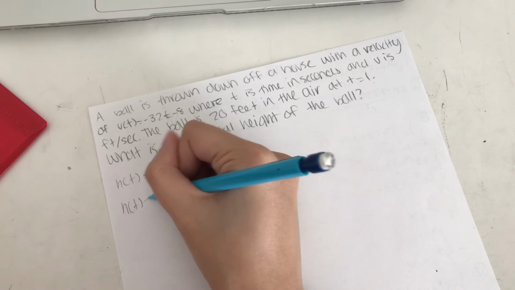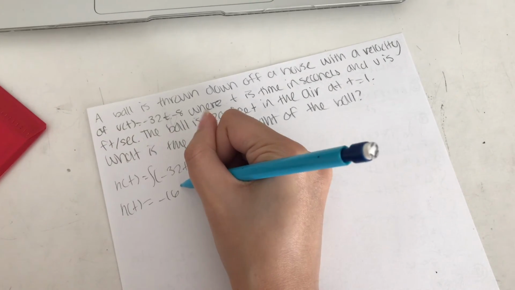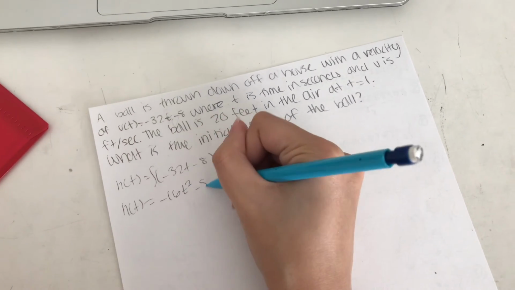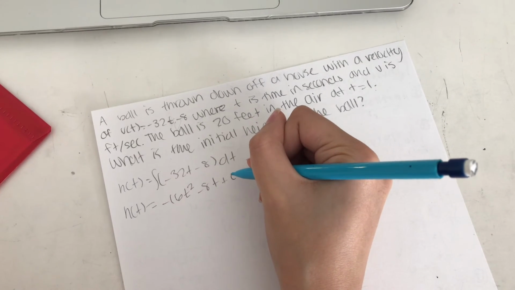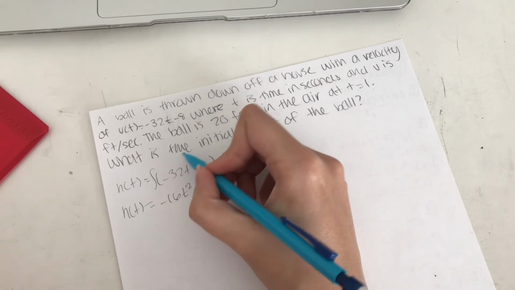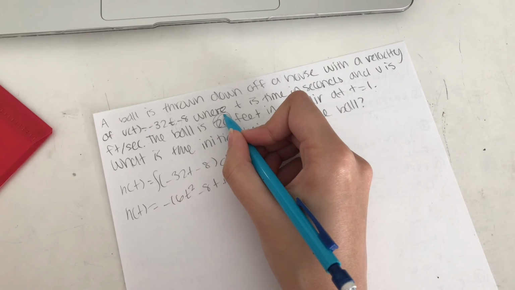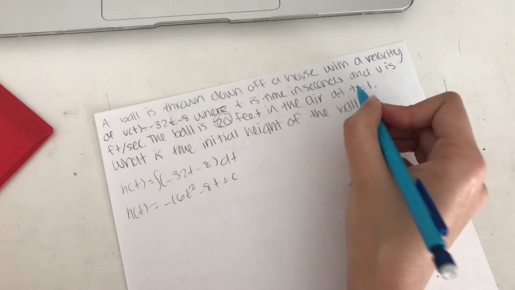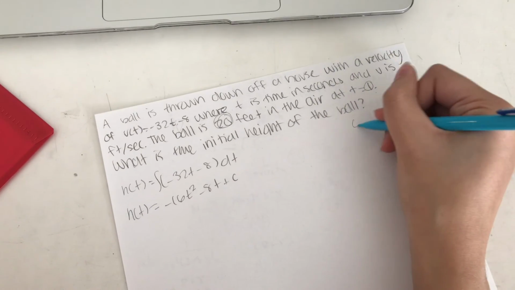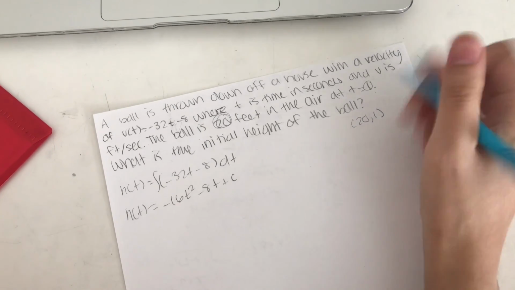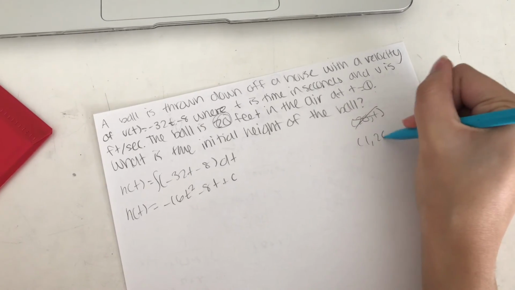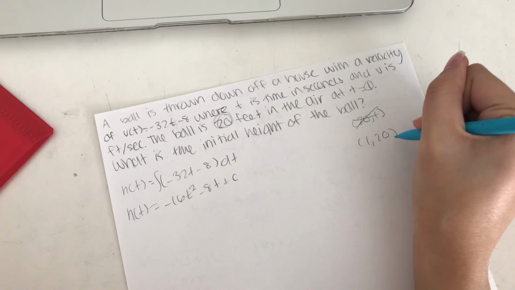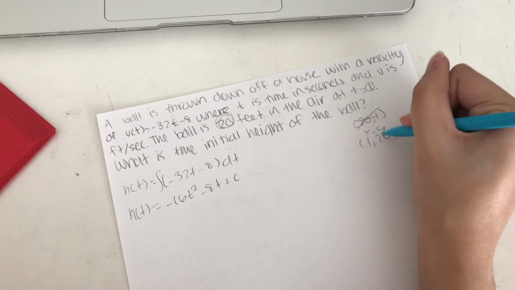So the antiderivative is negative 16t squared minus 8t plus c. Now we have 20 here, 20 feet, right? And we have t equals 1, so this will be 20 and 1. No, sorry, that's wrong. That'll be 1 and 20. I'm guessing. x, y, okay.